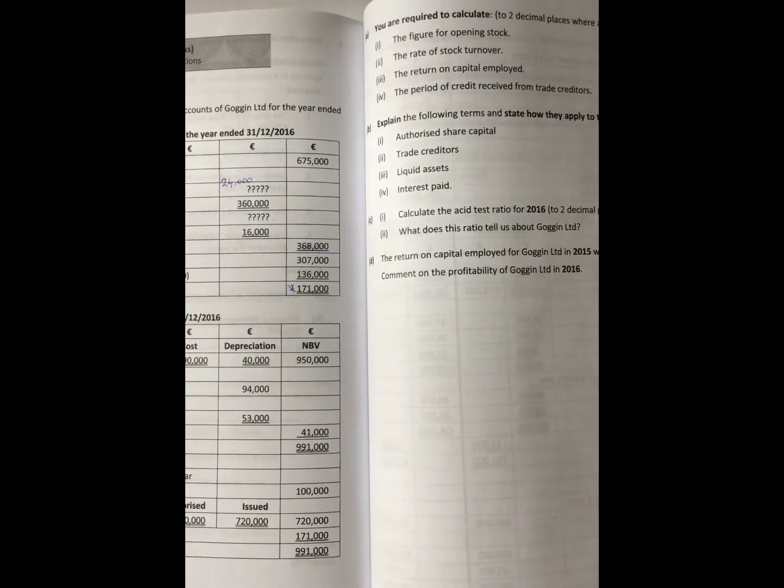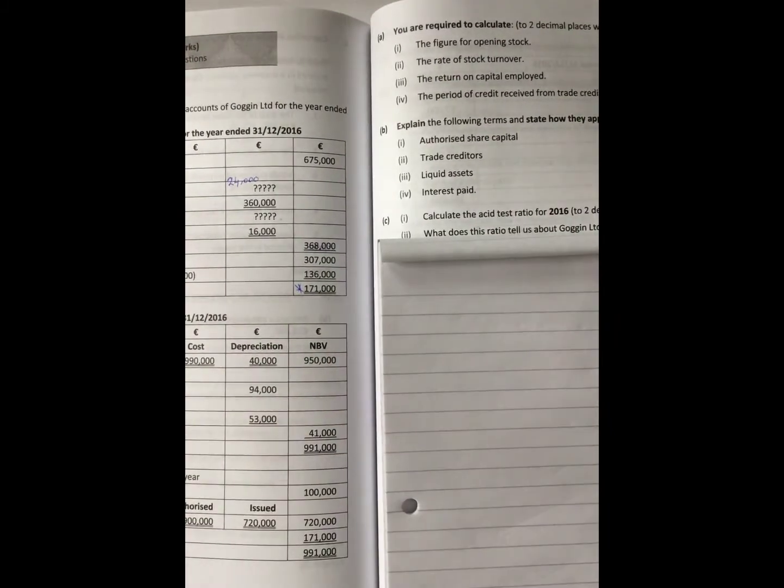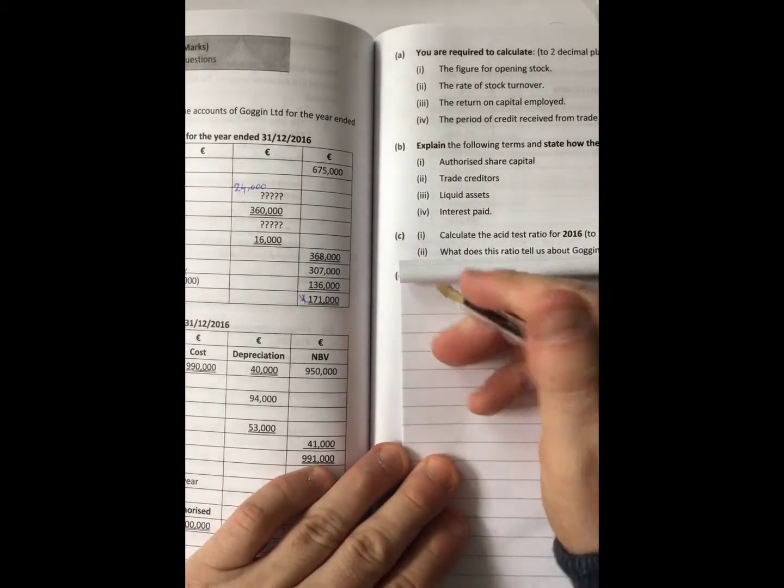So, for this question then, so we're on to part B.